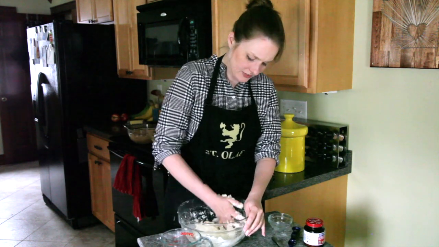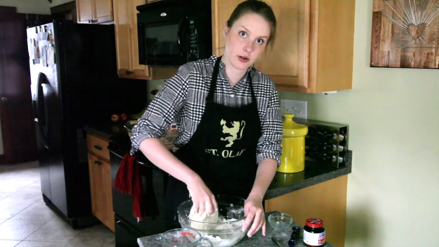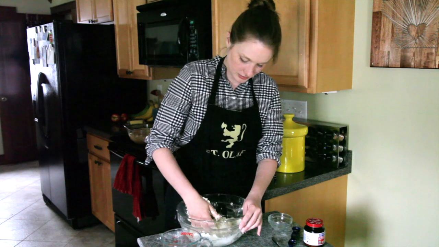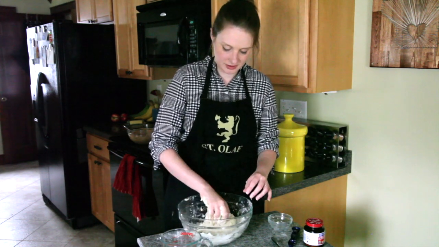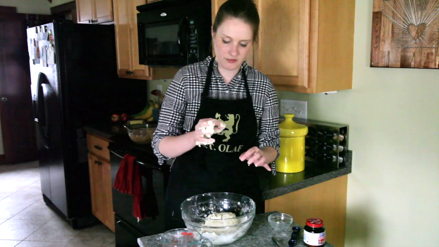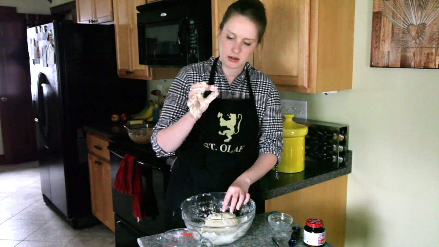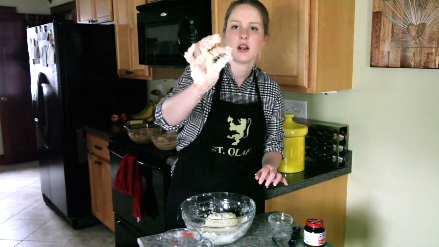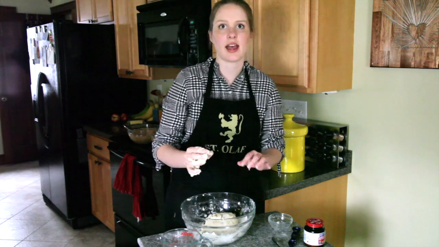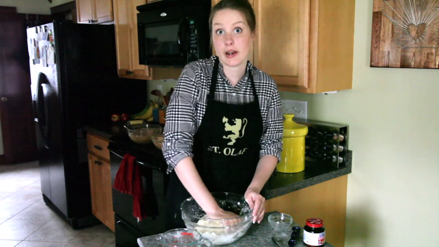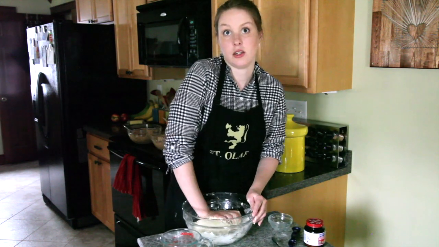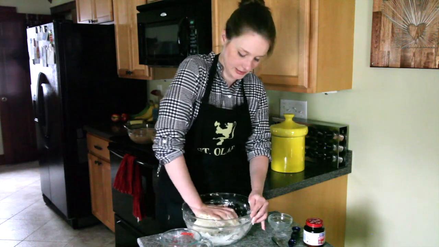So I've got everything incorporated here, and I'm going to show you a technique for deciding whether or not your dough is properly developed. So if we take the dough in between our fingers here, we can see that it pulls apart relatively easily. I can't make long, stringy things with it. Now I'm going to take some time to properly knead this dough, and then I'm going to show you what the dough is capable of doing after we've kneaded it.